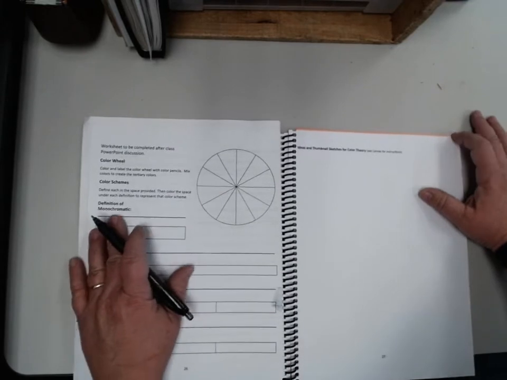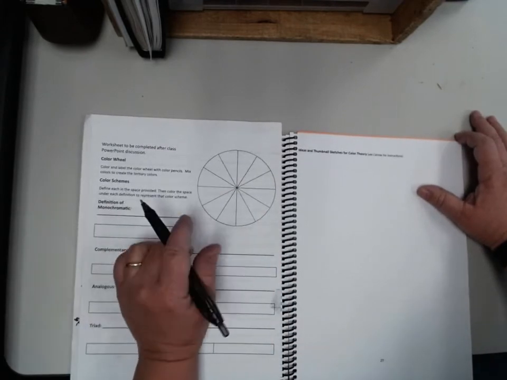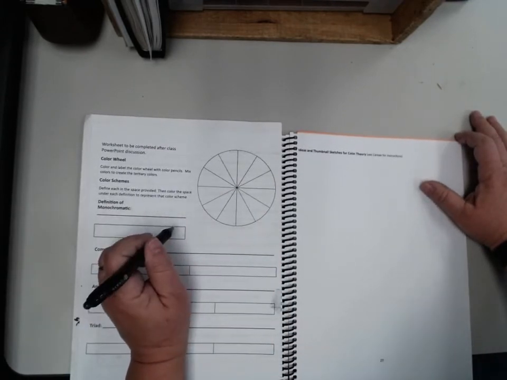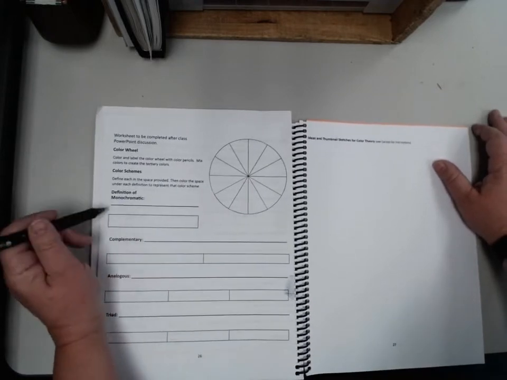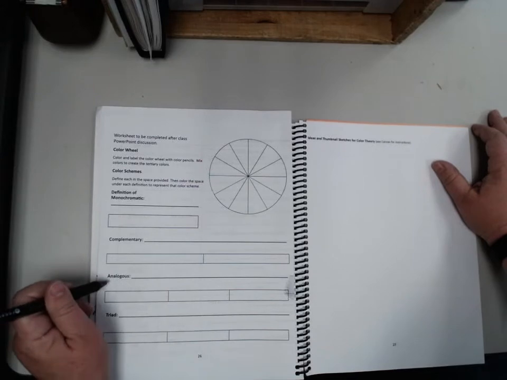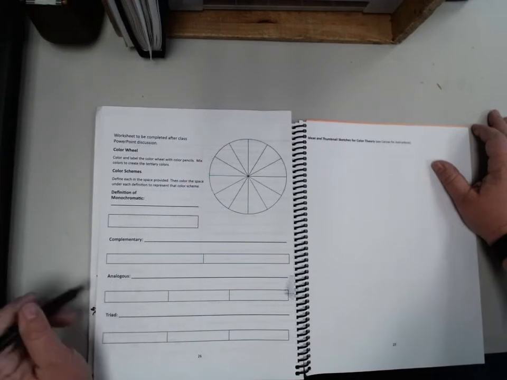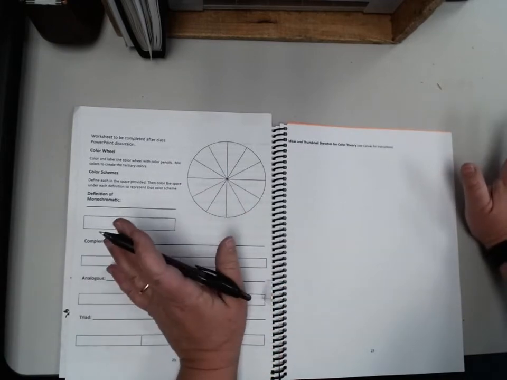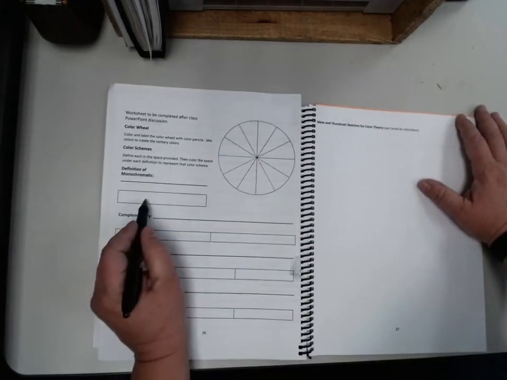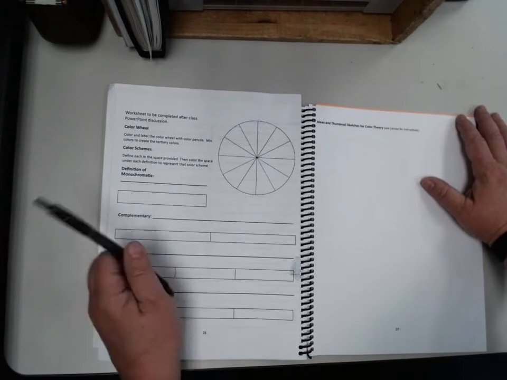What I'd like you to do is go through the PowerPoint slides on Canvas and make a definition of monochromatic, complementary, analogous, and triad. Go through a color wheel. You can use crayons, markers, doesn't matter what, okay? In these boxes, you're going to color them for us.